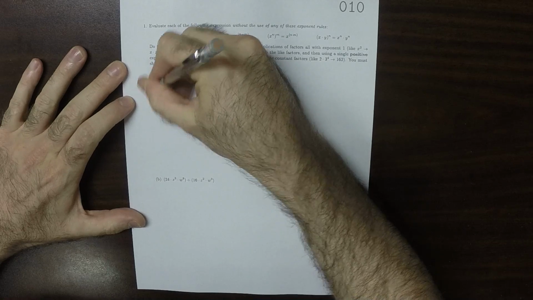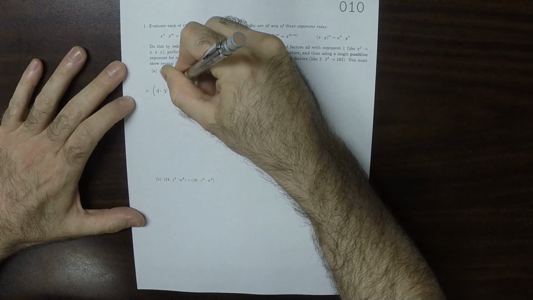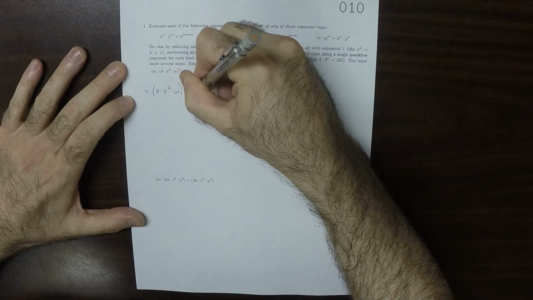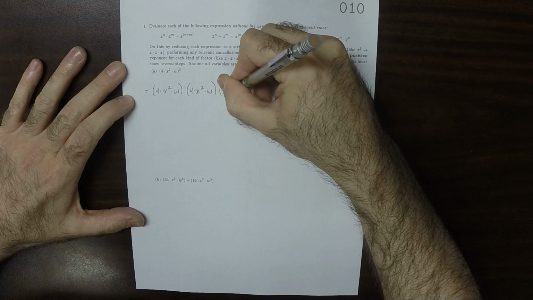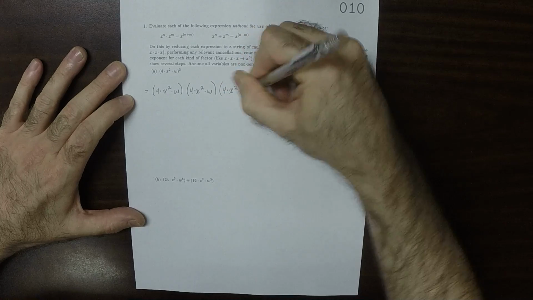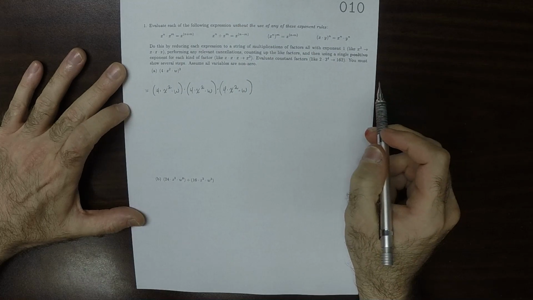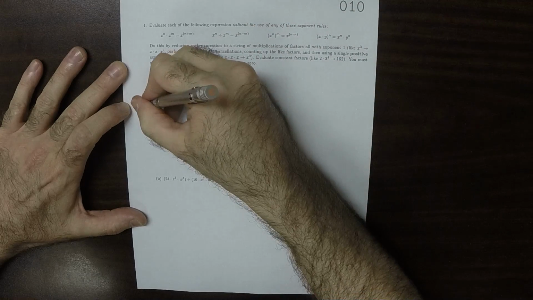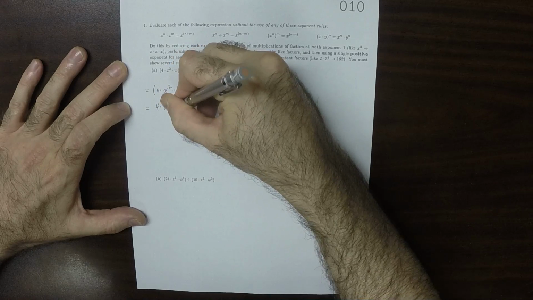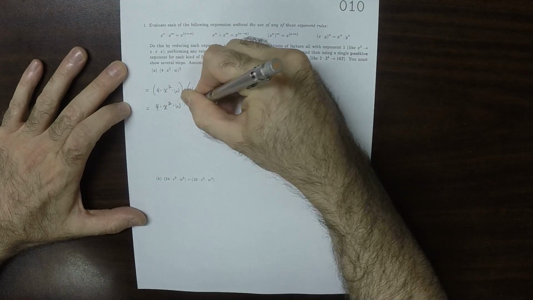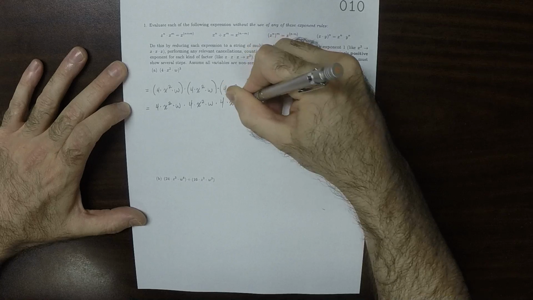So the first step would be to write something like, okay, well, this is 4 x squared w, so that's 1 copy, 4 x squared w, another copy, 4 x squared w, 3 copies, and now all multiplied together. Now, because multiplication is associative, we can drop those parentheses, so it would read 4 x squared w, 4 x squared w, 4 x squared w.